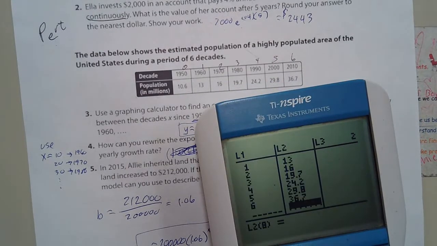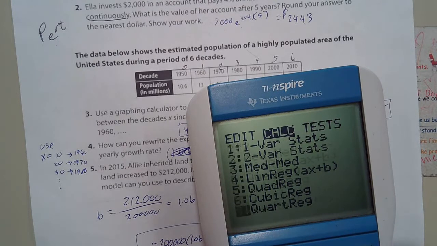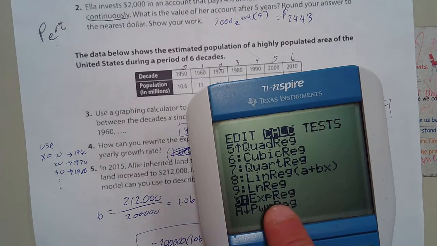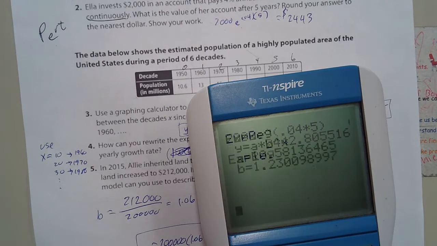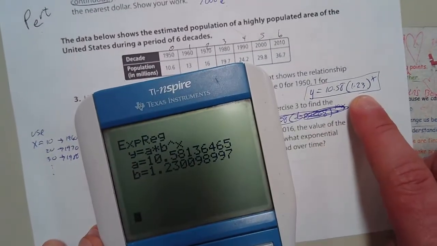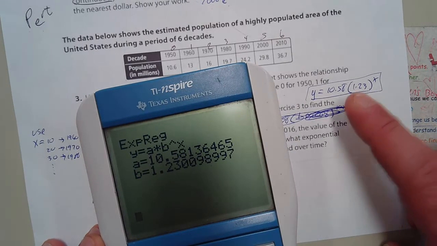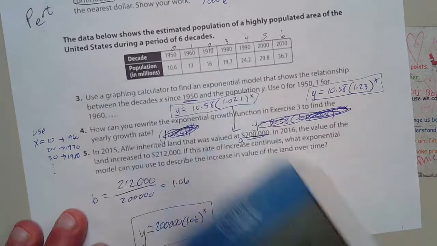So let me type those in. All right, got those in there. Again, exactly like I stated, using 0 through 6 like the problem says. Then we go stat, over to calc, and we pick exponential regression. So this one here should give us our equation, so our a and our b values, and you notice that's what I've got right here. And I just rounded it. I think it looks like 2 decimal places I picked on those. And so there we go. That's how I got that equation.